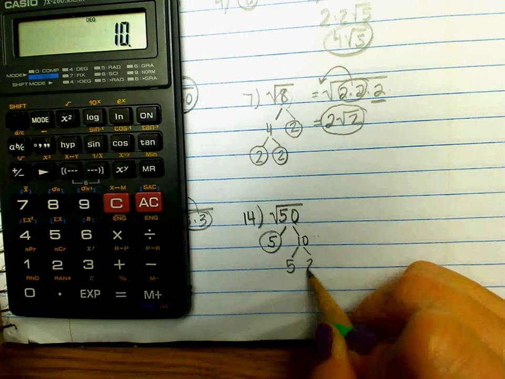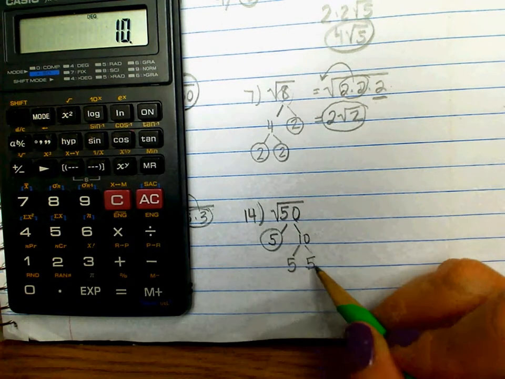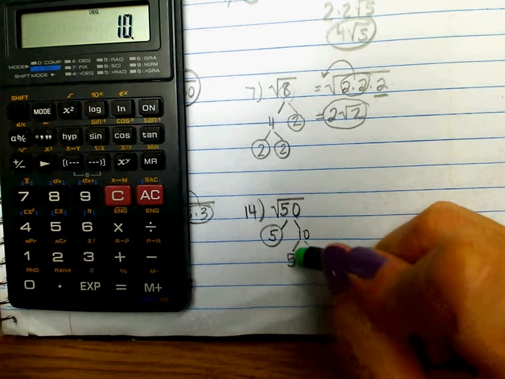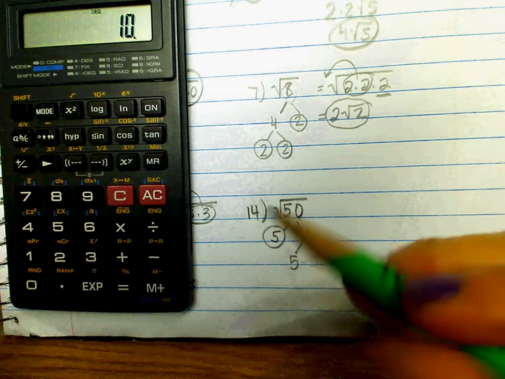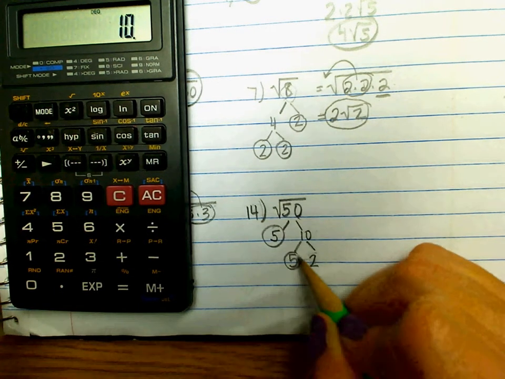Be careful that you don't say 5 and 5. Remember, we're multiplying. We're not adding these. We're multiplying. So 5 times 5 would give me a 25, not a 10. So I need to do 5 times 2. And turns out both of these are prime.